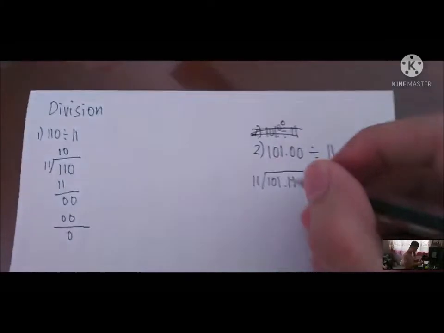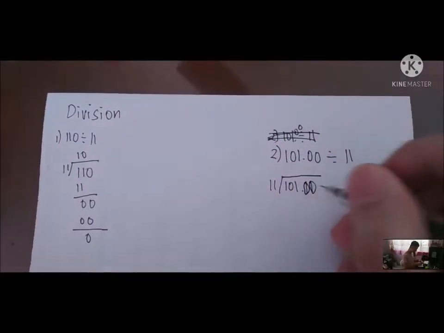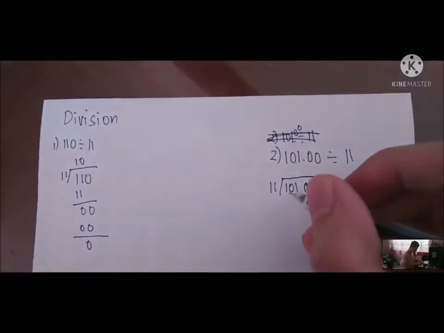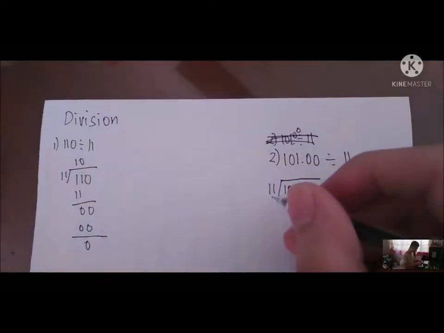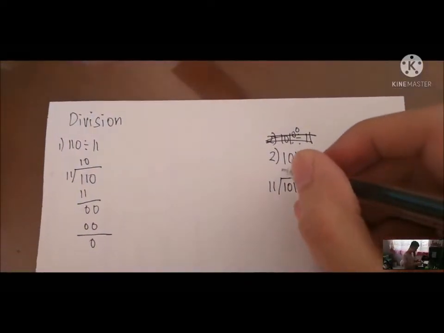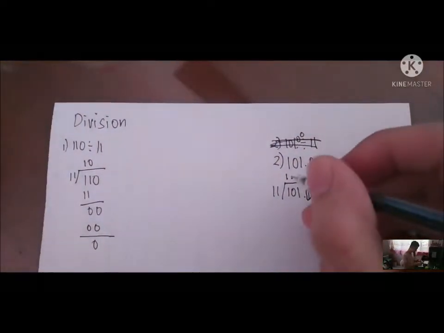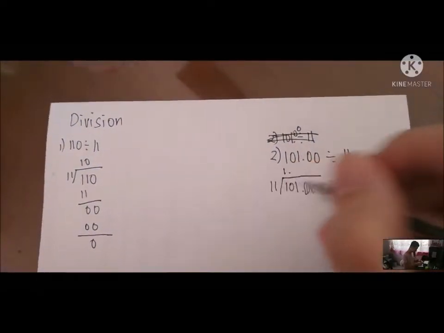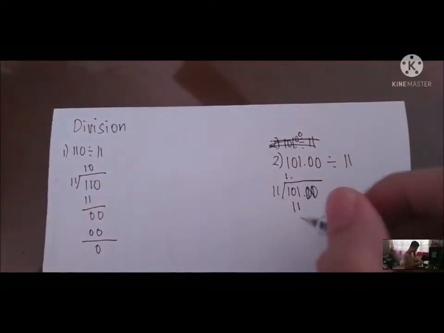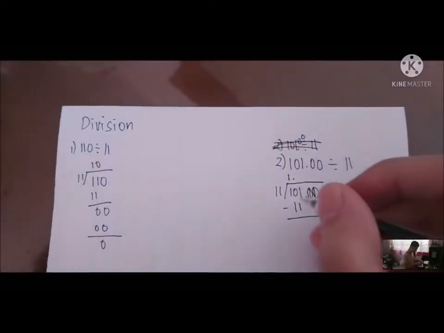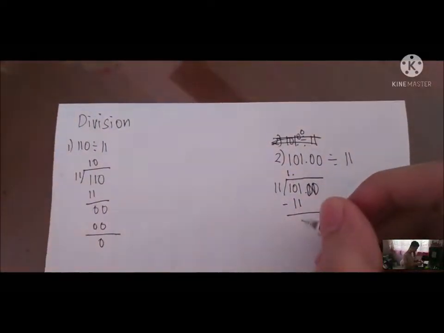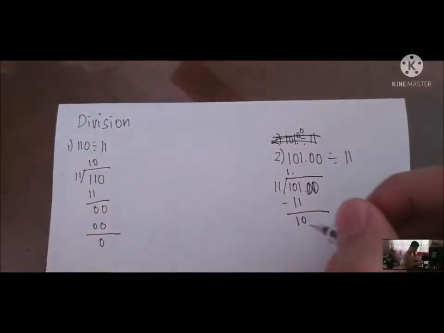For the second example, we have a decimal here. 101 is greater than 11, so that's 1. And then we put the decimal point. 1 times 11 is equal to 11. And then we subtract, to be 0 and 1.